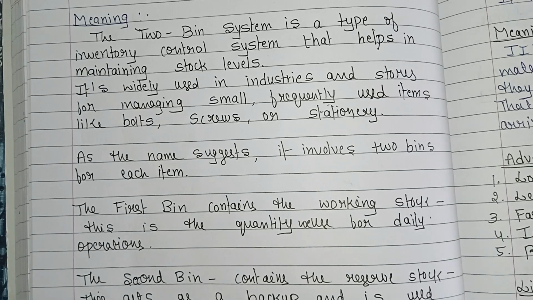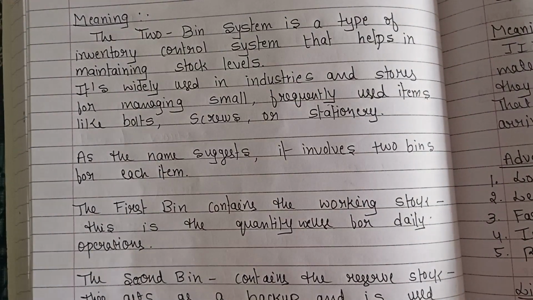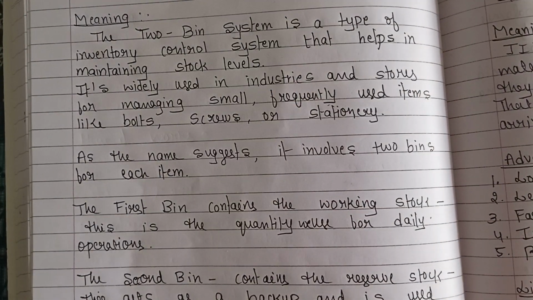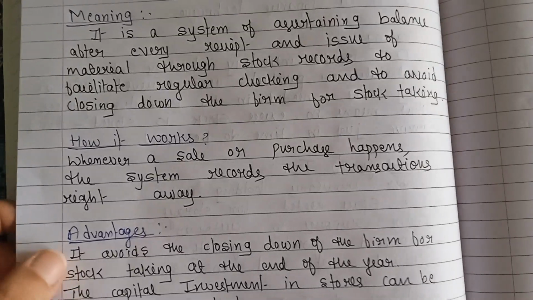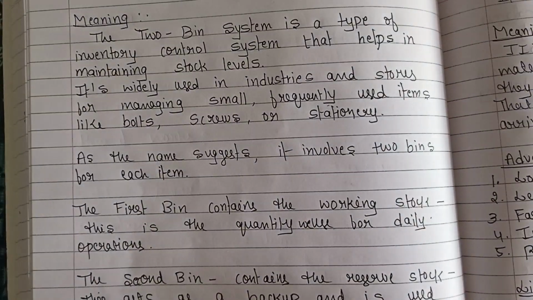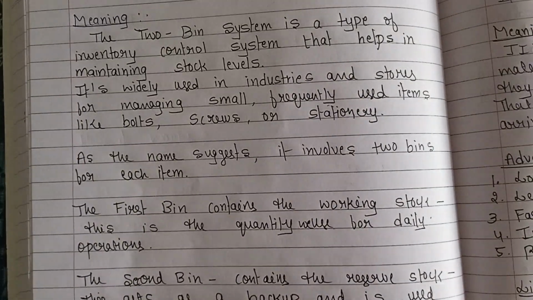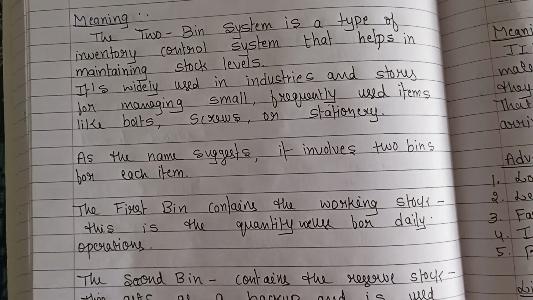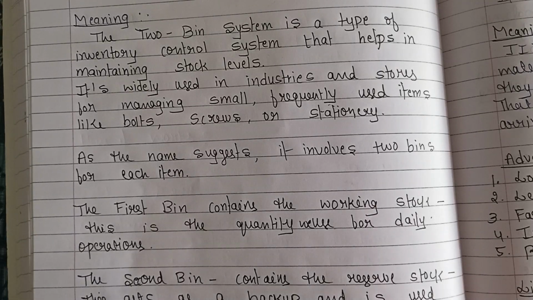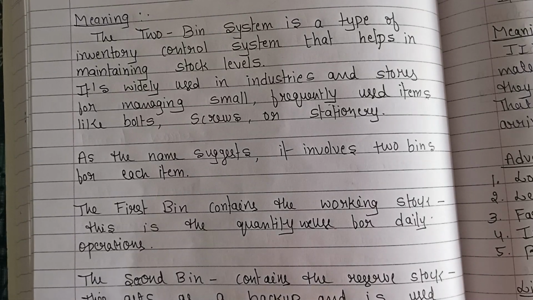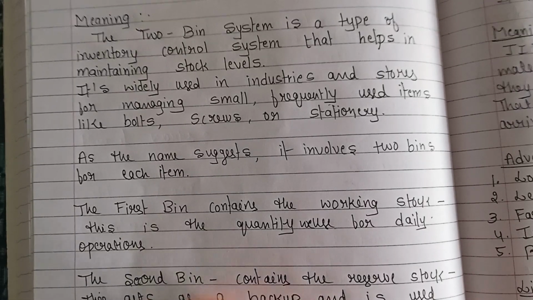So today we learned about two bin system, just in time inventory and perpetual inventory system. Two bin system means what? It is a type of inventory control system that helps in maintaining the stock levels, meaning the right amount of stock is available at the right time, avoiding both shortage and excess.